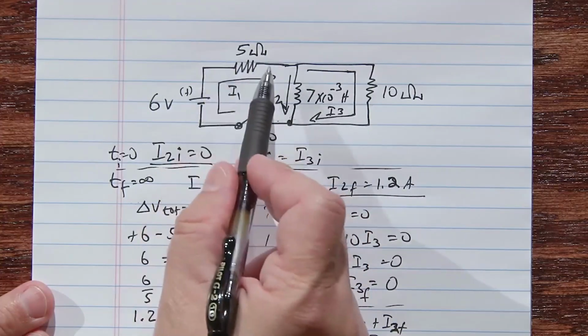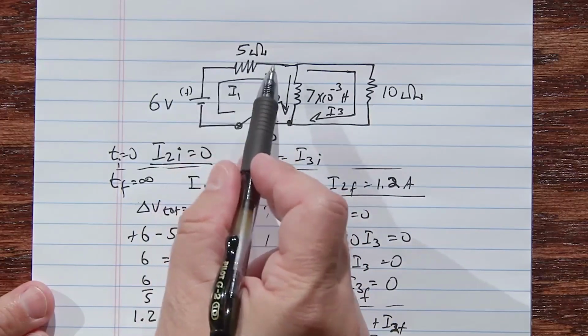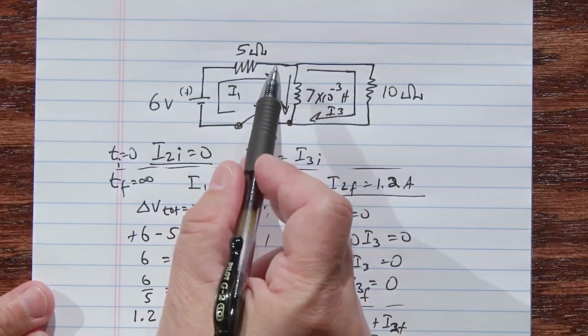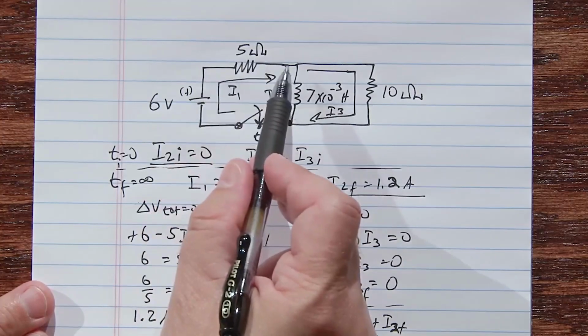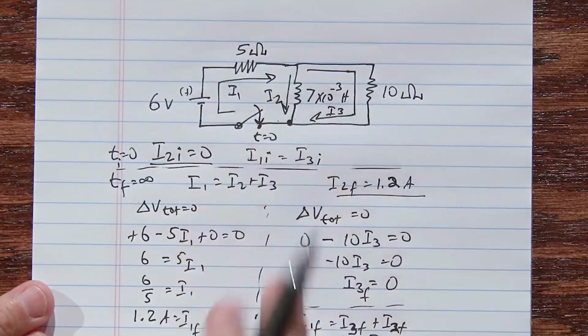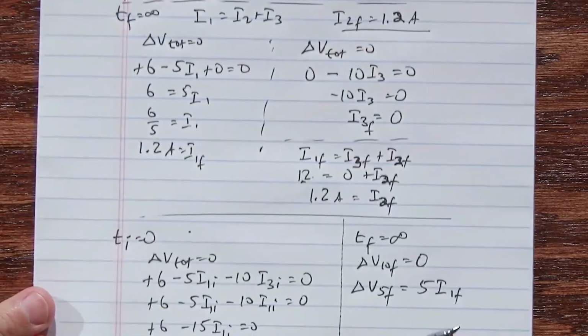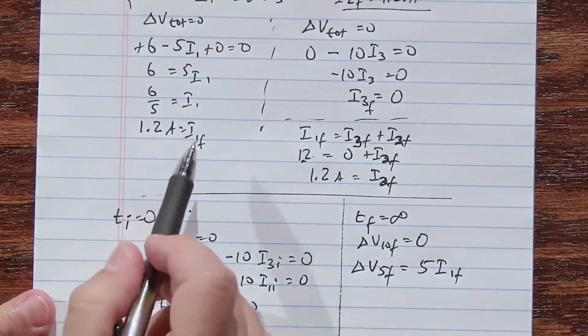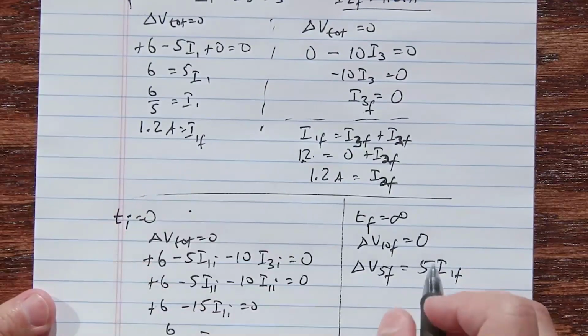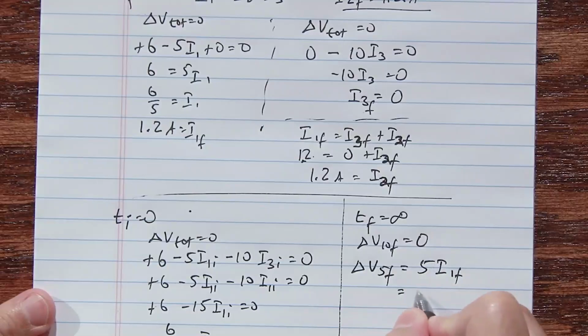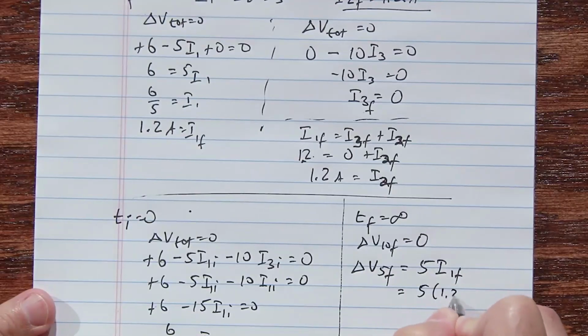So all the voltage drop has to go across the 5 ohm resistor. So we expect to see a 6 volt drop across this resistor. Well, 5 I1 final, and I1 final is 1.2 amperes. So delta V5 final is 5 times 1.2, which is 6 volts.